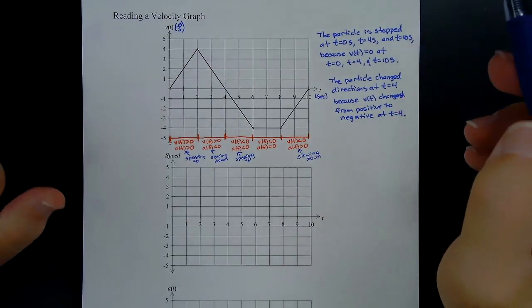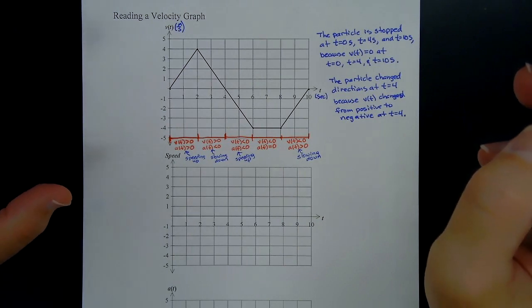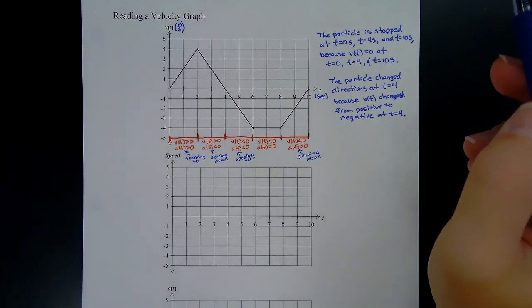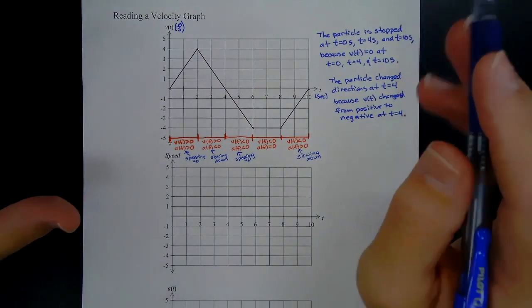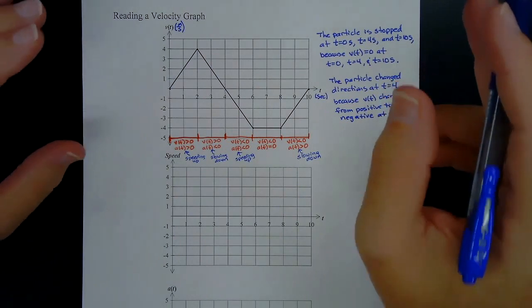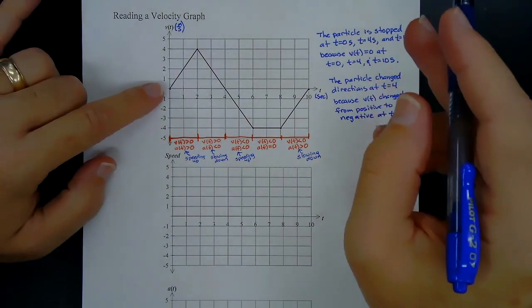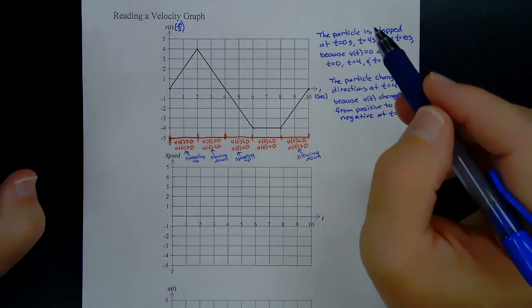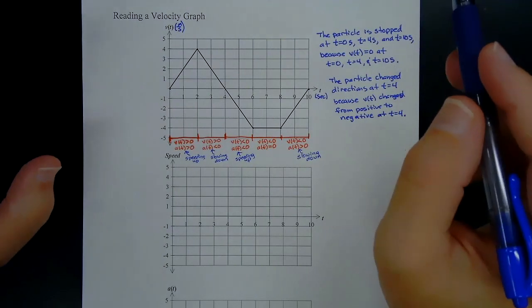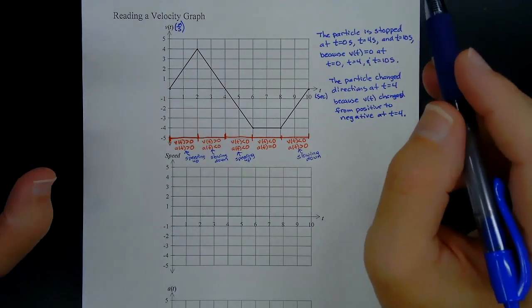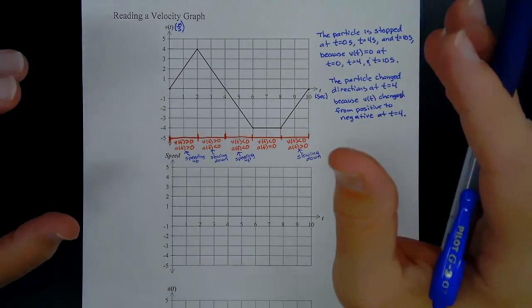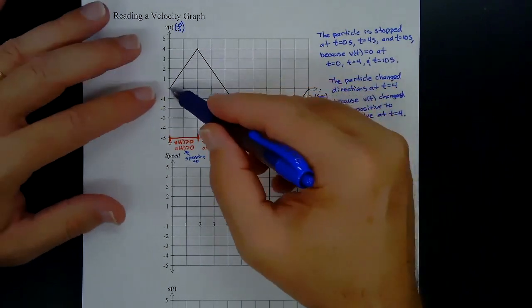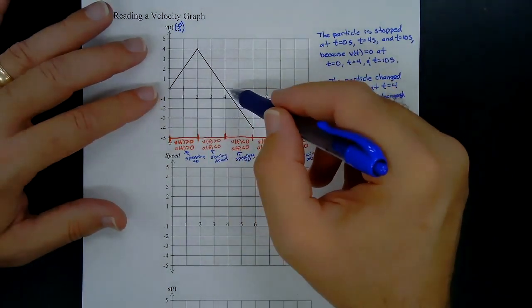Now, speeding up and slowing down is based on the velocity being positive or negative. It is not speeding up or slowing down at 0, at 4, or at 10. Why? Because at those values, the velocity is not positive or negative. It's 0. So we can't include 0 and we can't include 4 if we're talking about speeding up and slowing down.